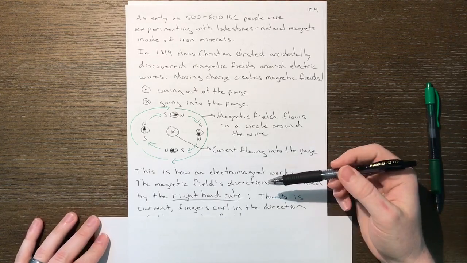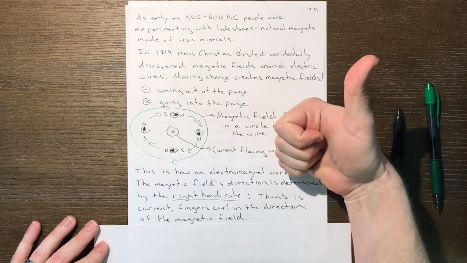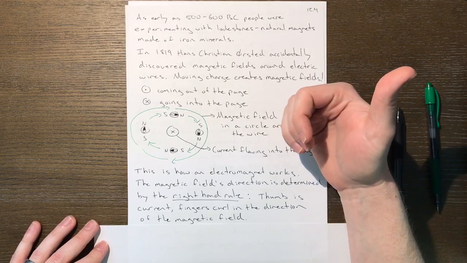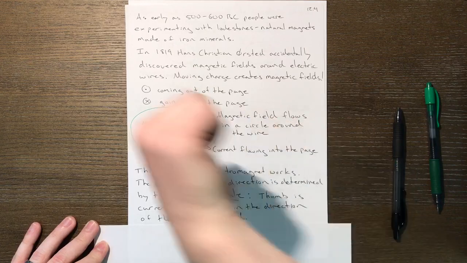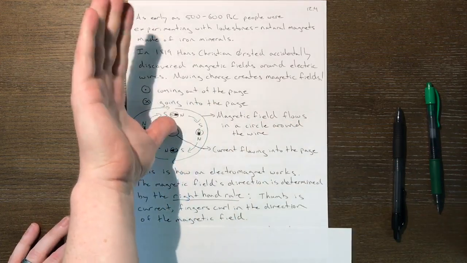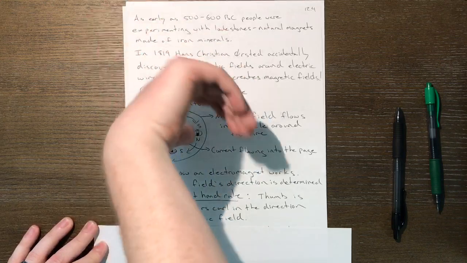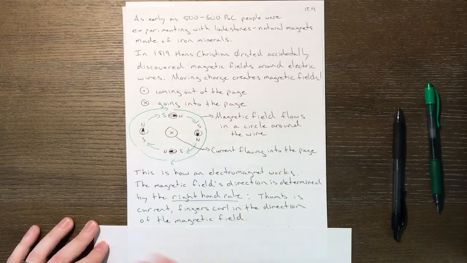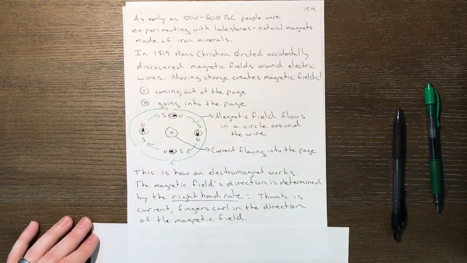And the right-hand rule goes like this. Your thumb is the current, and then your fingers curl in the direction of the magnetic field. So in our previous setup here, we've got our thumb being the current. It flows into the page. Our fingers curl around in the direction of the magnetic field. And sure enough, we have current flowing into the page and then a magnetic field swirling around in a clockwise manner.